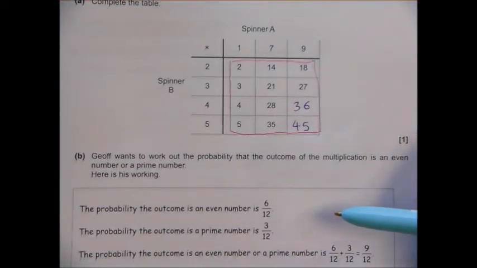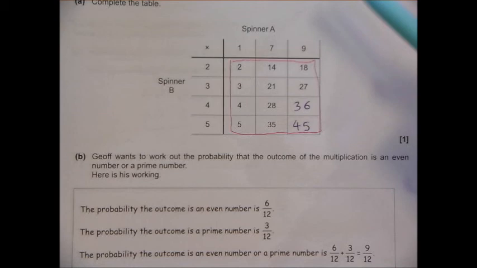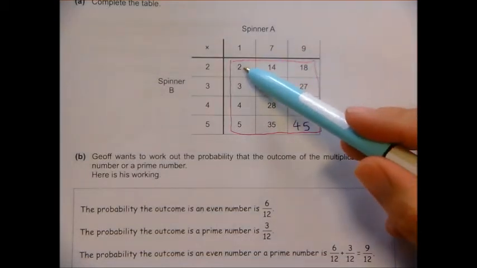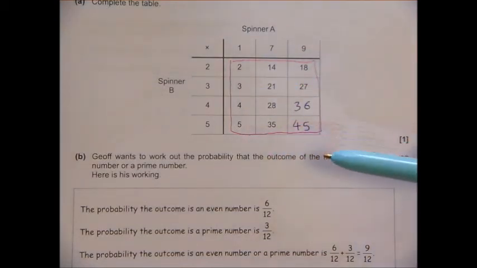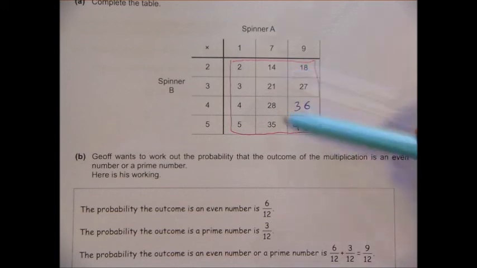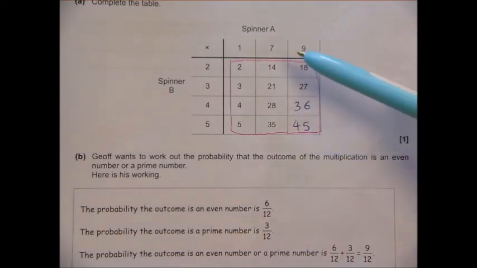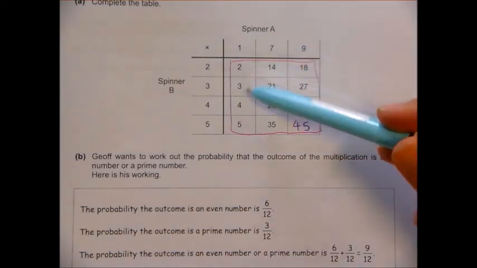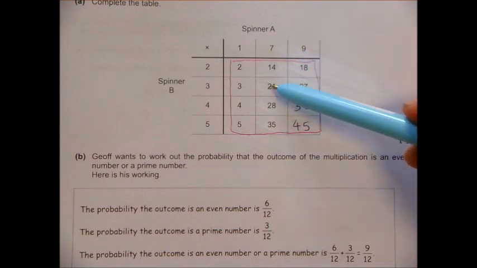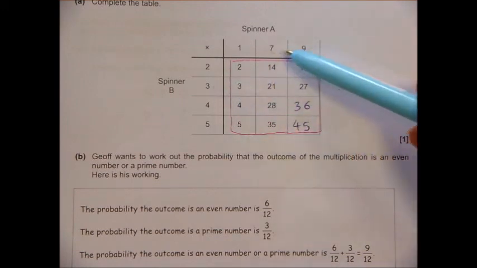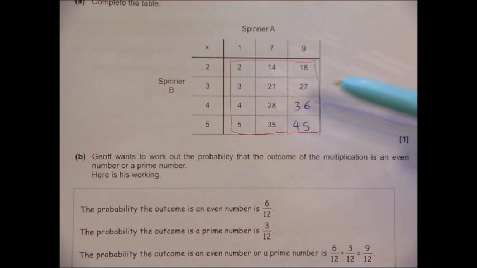Let's check that. This will test our prime number knowledge. There's 2, 3 and 5. They're the prime numbers there. None of the others are. You can pretty much tell that because they're sort of multiples of 3s and 7s and 8s or 9s and 4s and things. So there are your 3 prime numbers.